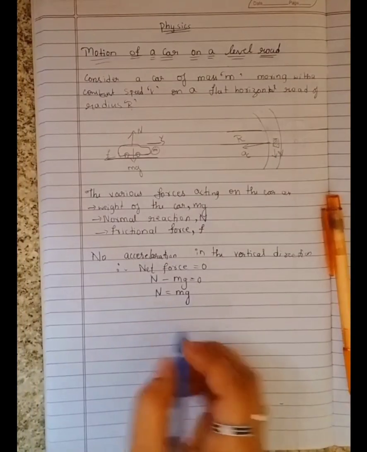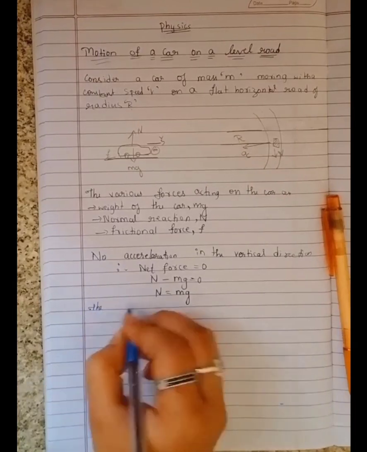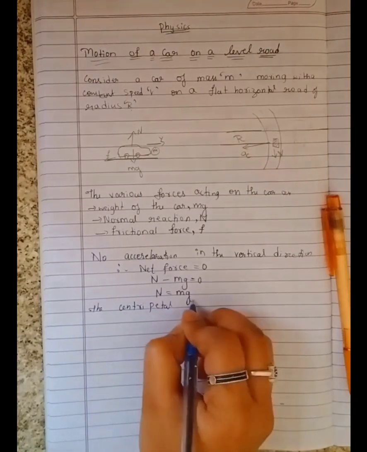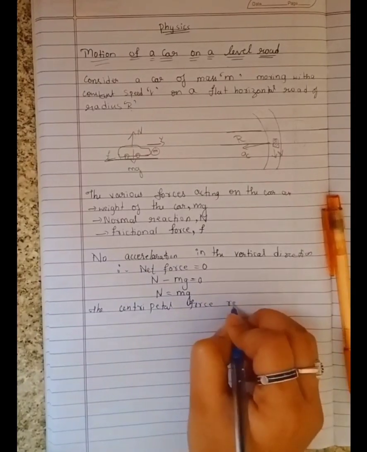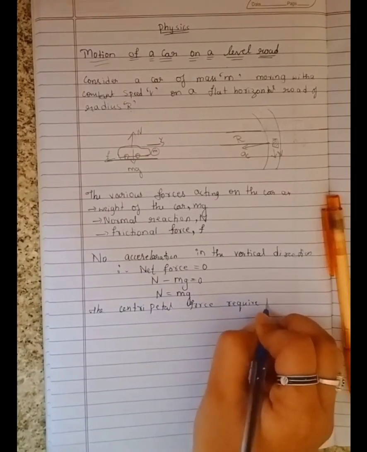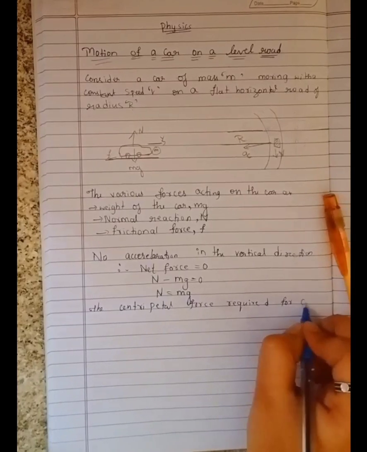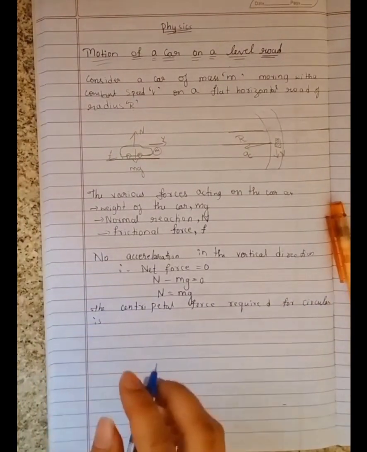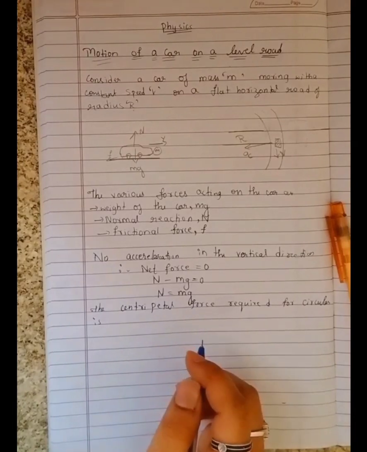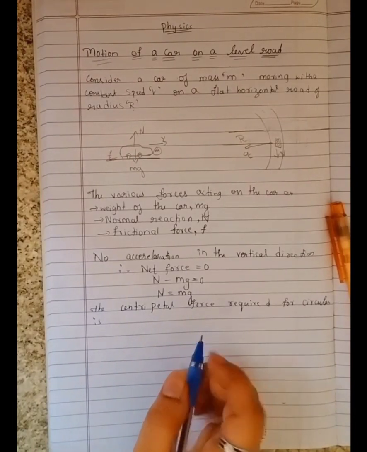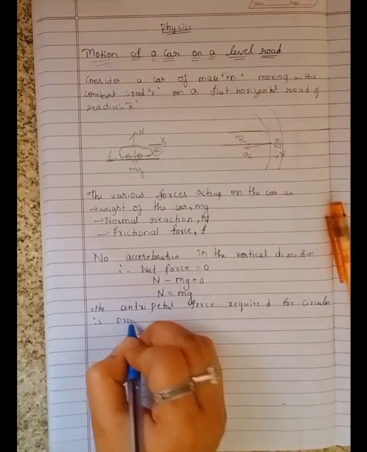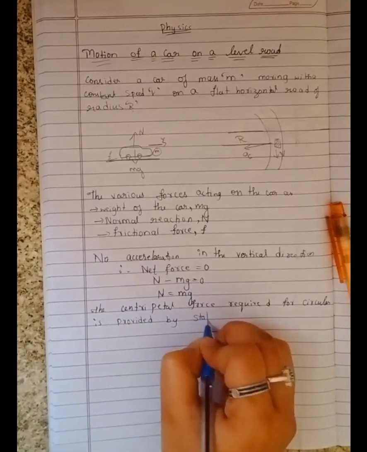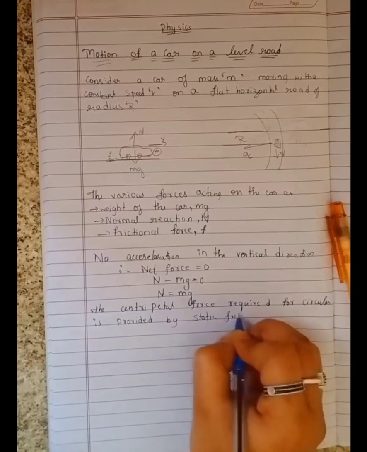Next, the centripetal force. The centripetal force which is required for the circular motion is provided by the static frictional force here.